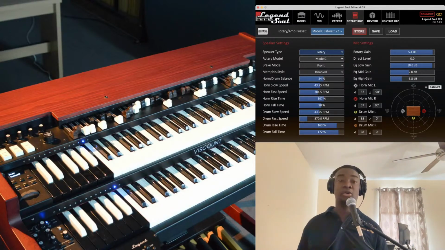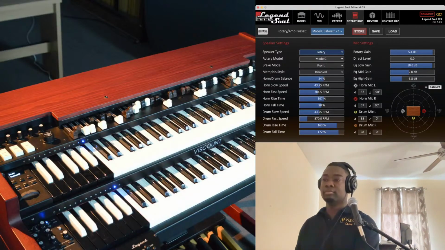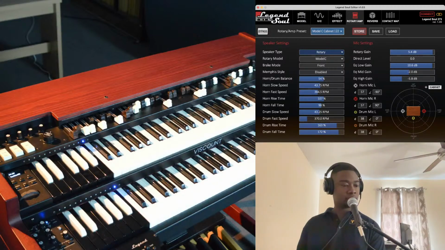Oh, so this one had it automatically on cabinet. So this one right here, that's the cabinet, right? If you switch this out with the horn, you can tell. But I like this one with the cabinet. Let me go into E flat real quick.